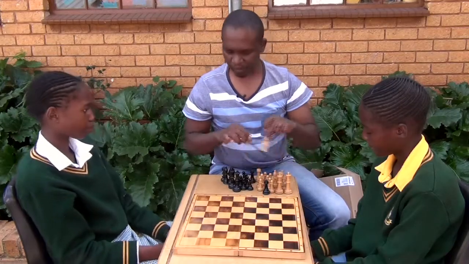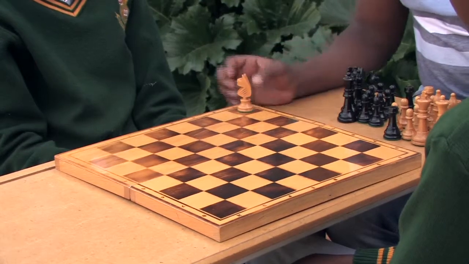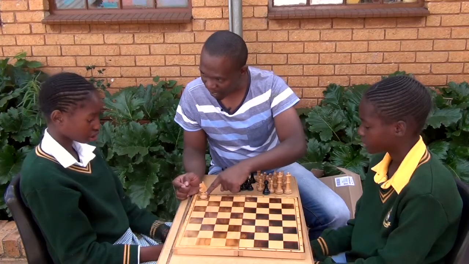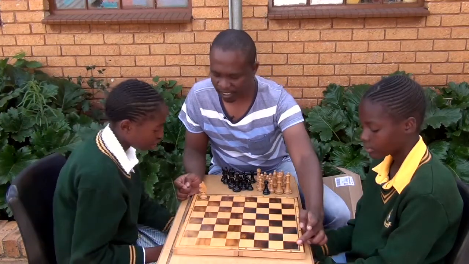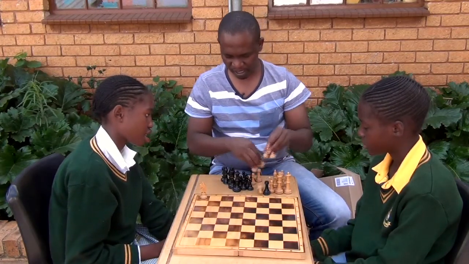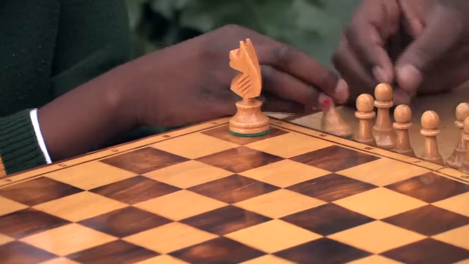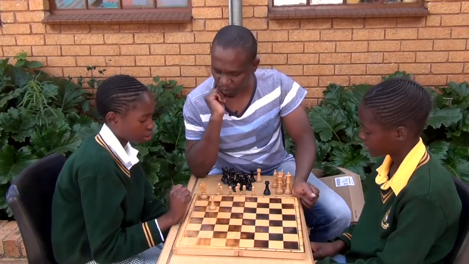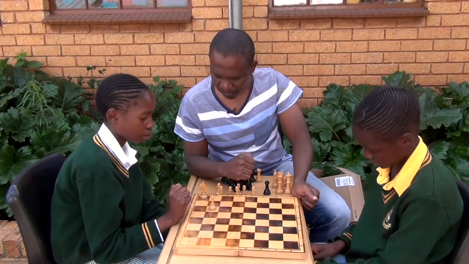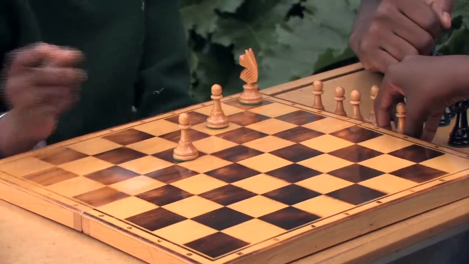So now the knight. We need to get our knight to move from A1 to H8. So we'll use pawns as movement. Okay, place the pawns. Where can it move? Name the square when you move. C2, okay. E3, okay.